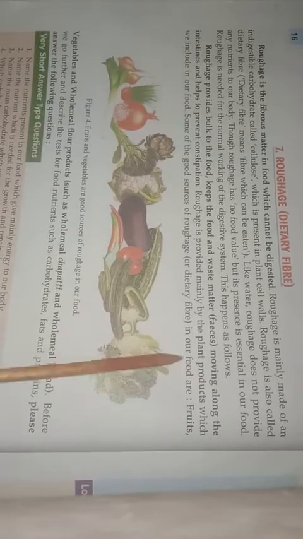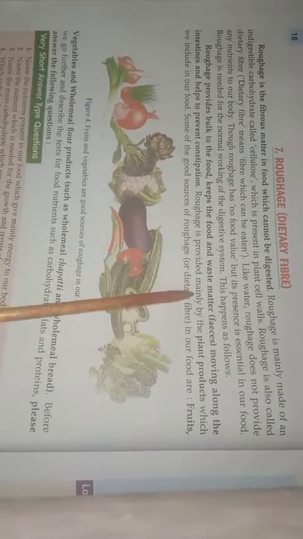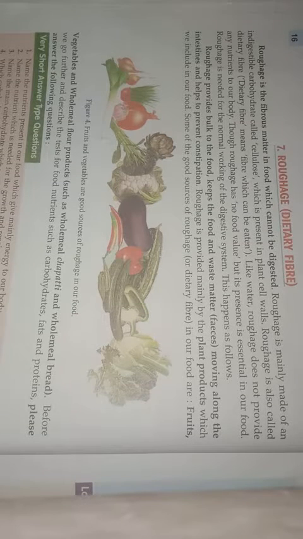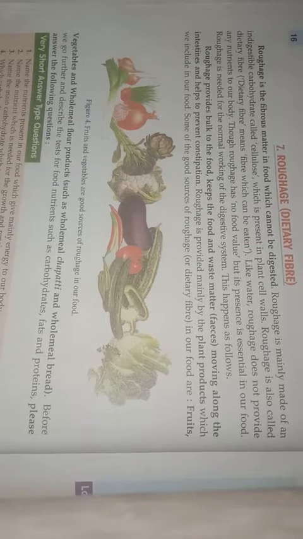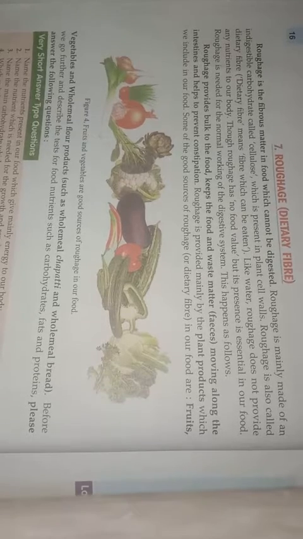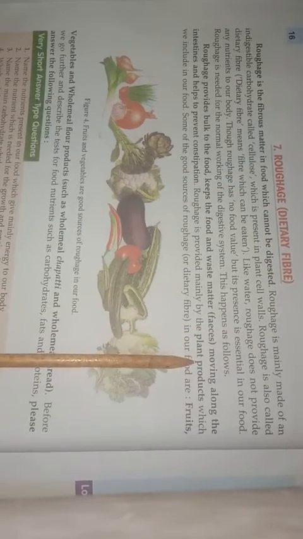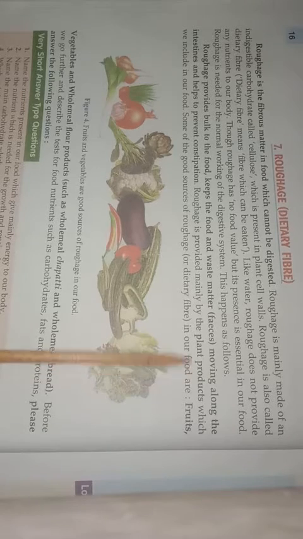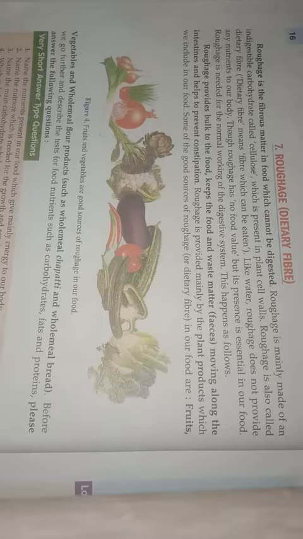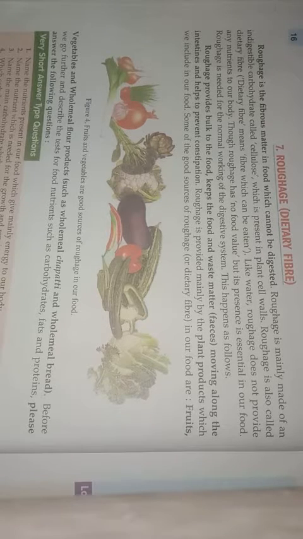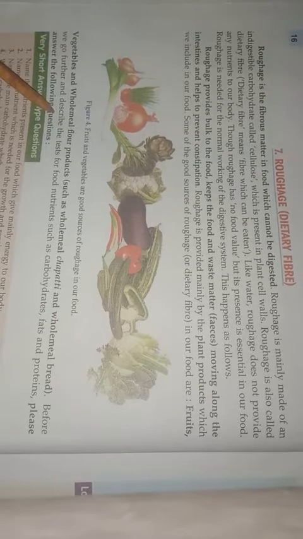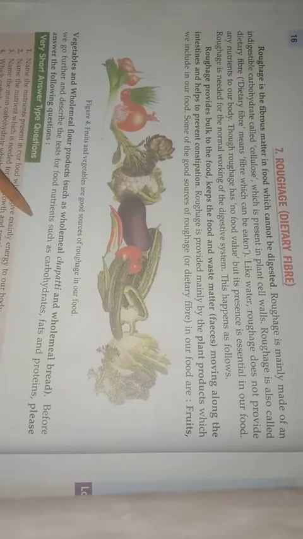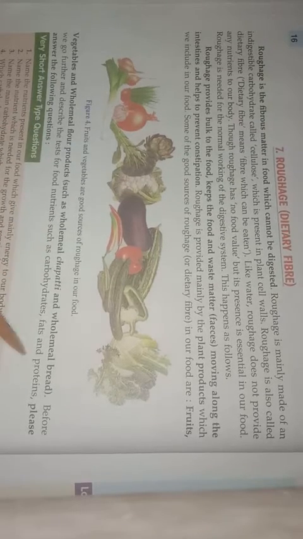Roughage is provided mainly by plant products like vegetables and fruit. Plant product means the thing that we get from the plant. Plant products are included in our food. The good sources of roughage or dietary fiber in our food are fruits, vegetables and wholemeal flour products such as wholemeal chapati and wholemeal bread.